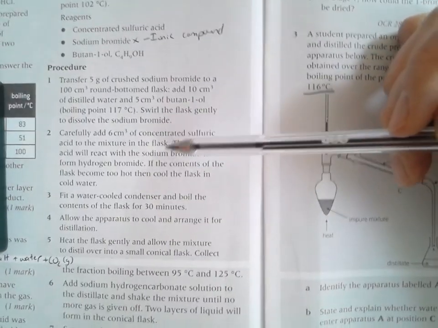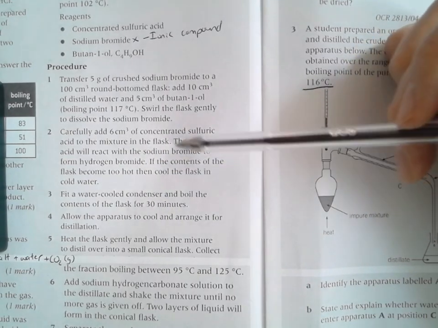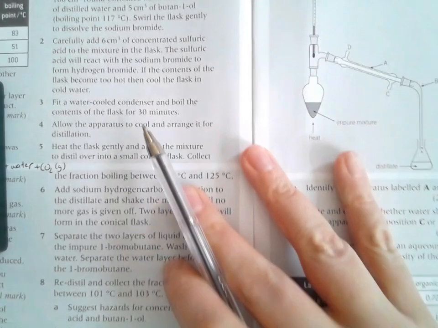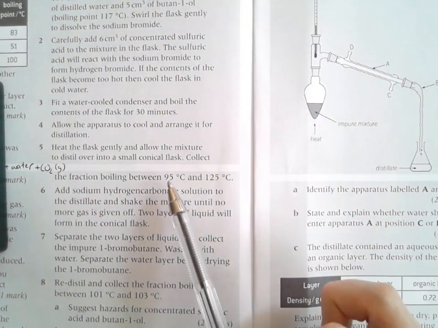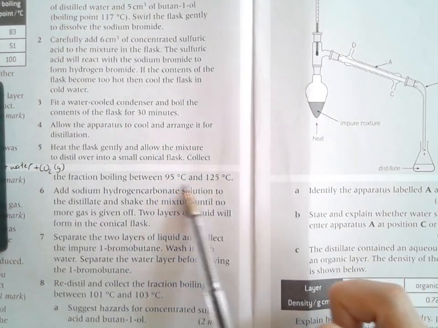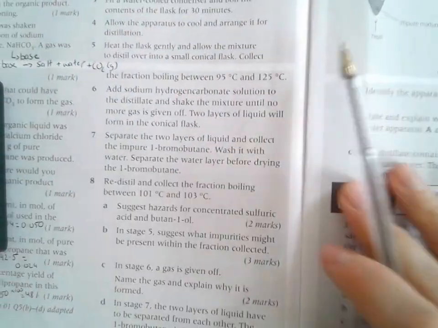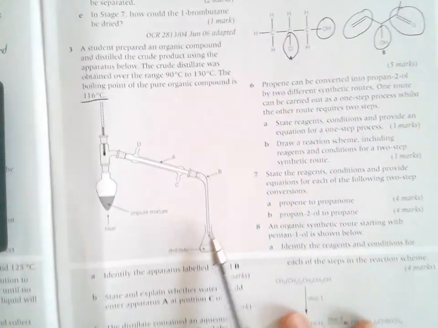And you're also adding water in there. They tell you you're adding water. Water's obviously got a boiling point of 100 degrees Celsius, so it is going to evaporate. They do tell you here what your fraction is boiling at. So you can see that water's boiling point is within that range. And they also tell you that your alcohol's boiling point is within that range. They're going to be your 3 impurities.